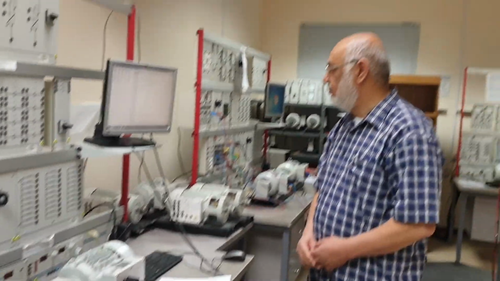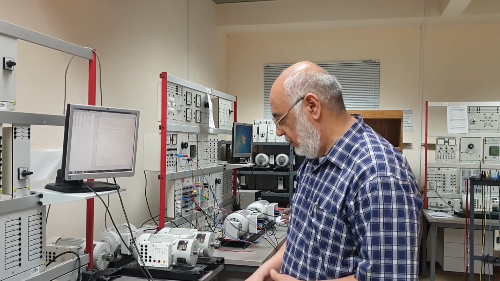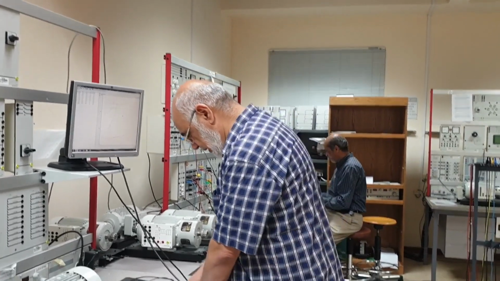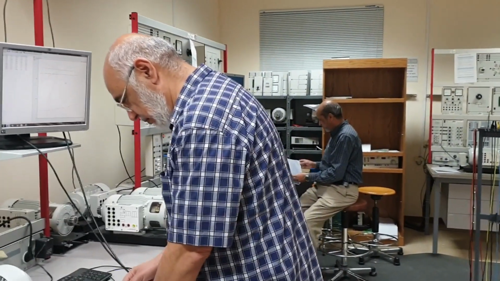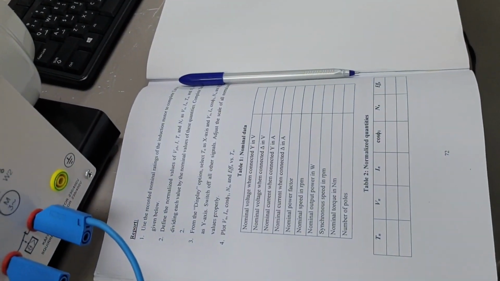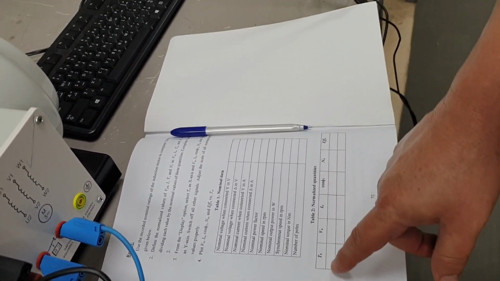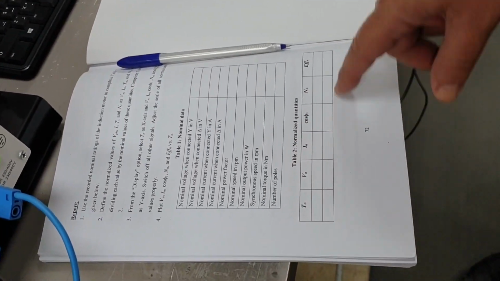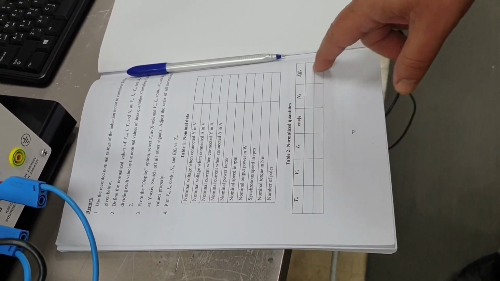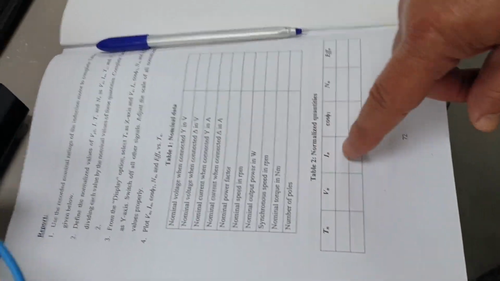Good. So this is supposed to be the last experiment in this course, in this series of labs. So you're going to have to go through the report and then go through the steps of the reports, 1, 2, 3, 4, and then fill the table. The normalized quantity at the end, you have to think about it, how to do it, and then you have to check the efficiency of the motor.